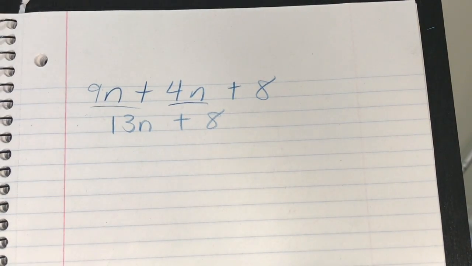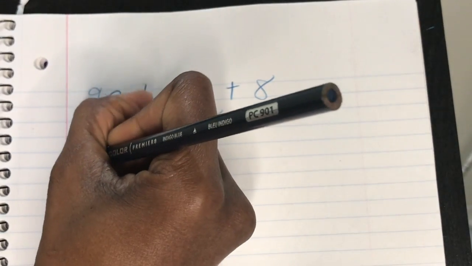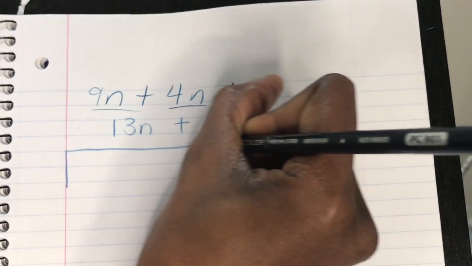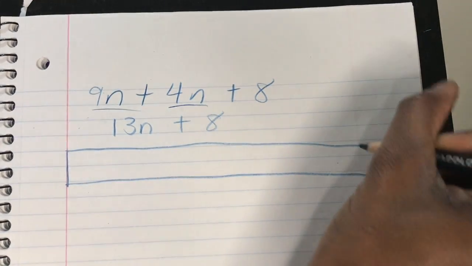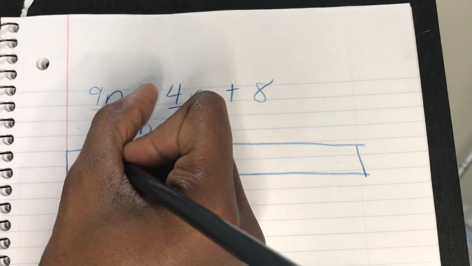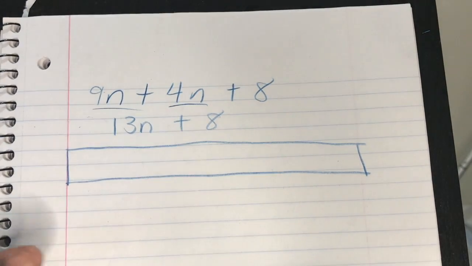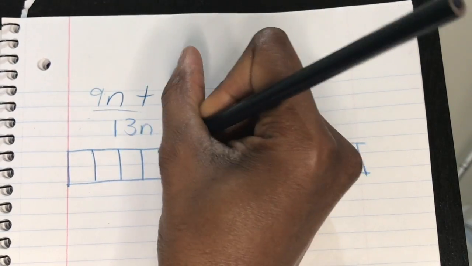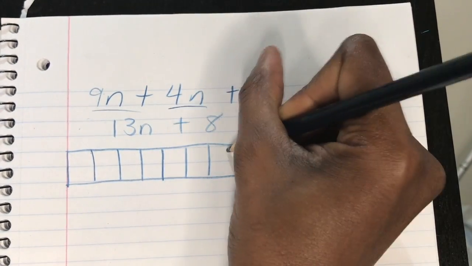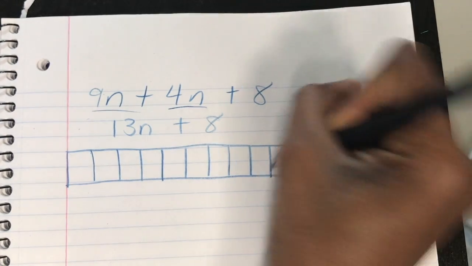And then to get more of a visual, I'll do one of these. This is how the book shows you. So you would separate all of your N's. So let's do 9 of them. 1, 2, 3, 4, 5, 6, 7, 8, 9.